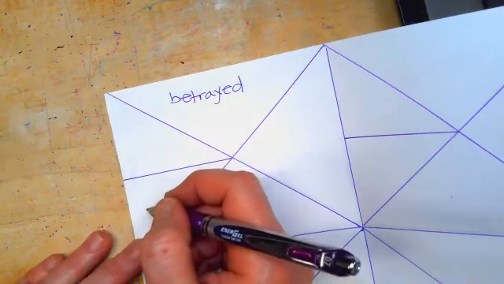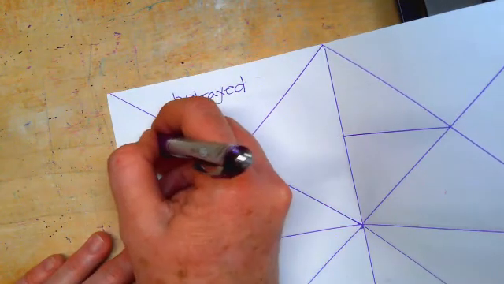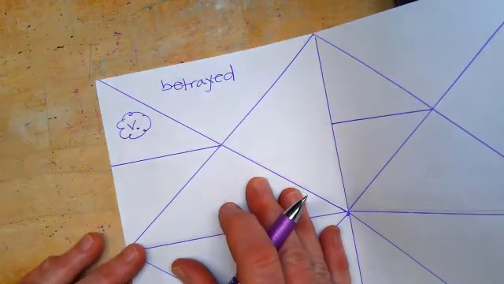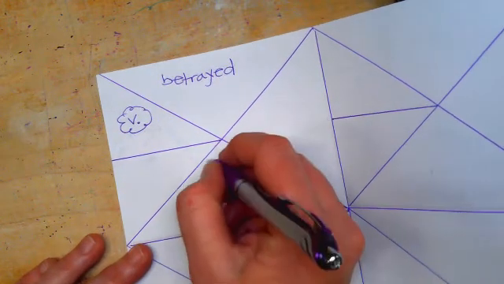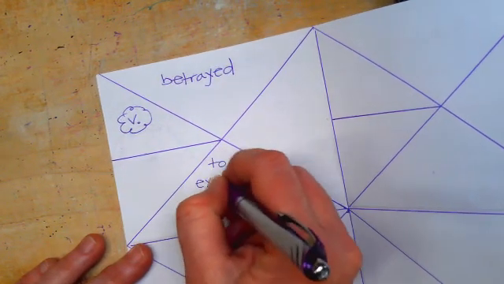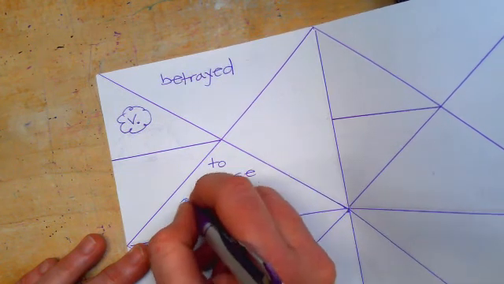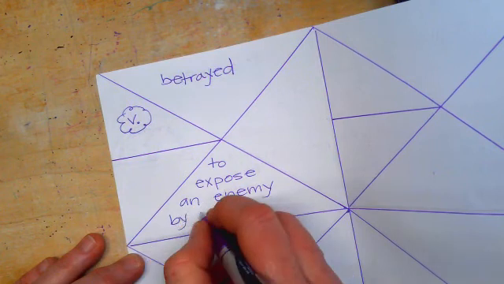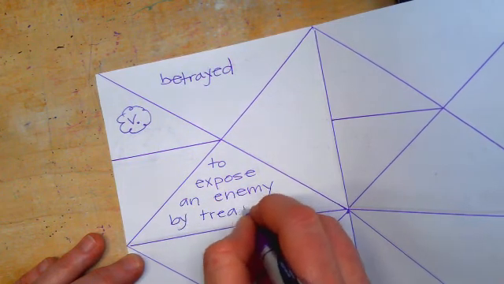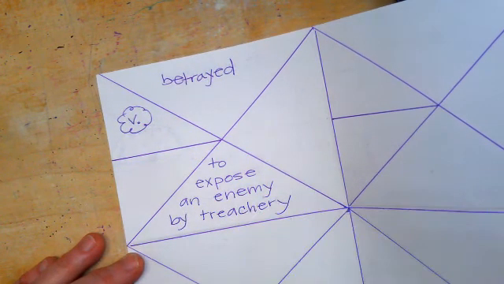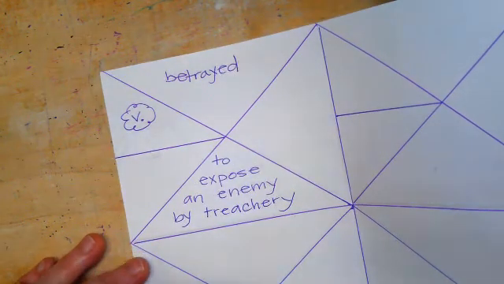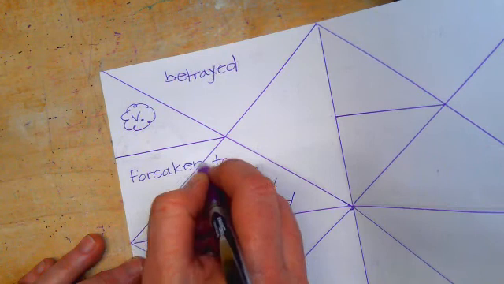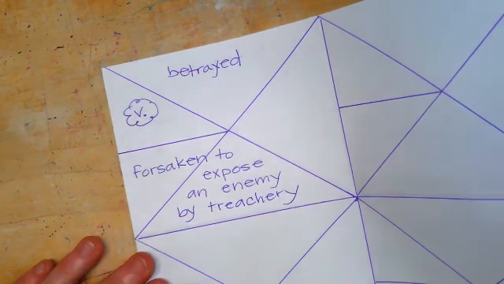Our next word is betrayed. Betrayed is a verb. And betrayed means to expose an enemy by treachery. And the synonym that I got is forsaken.